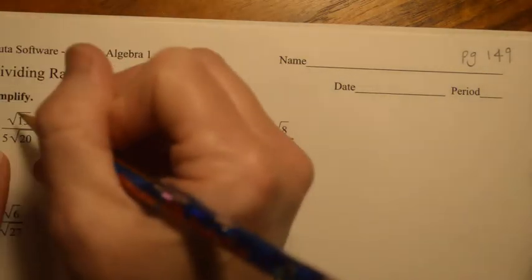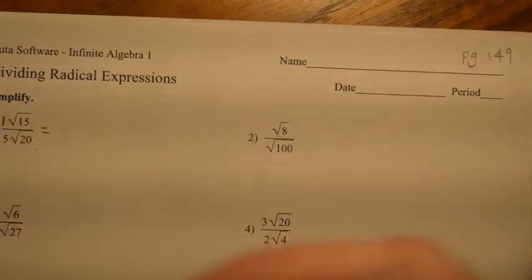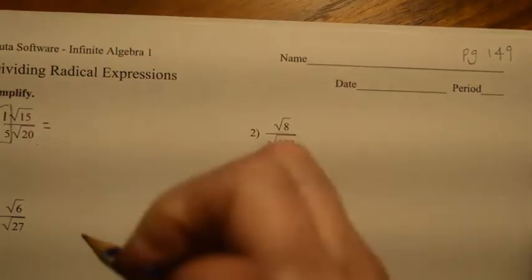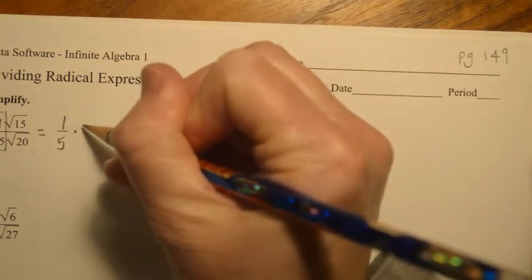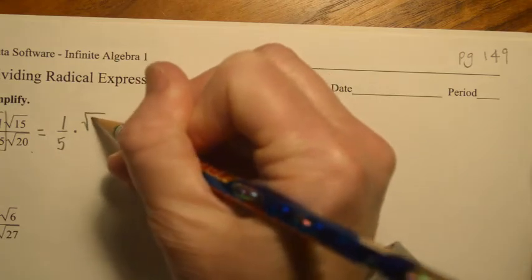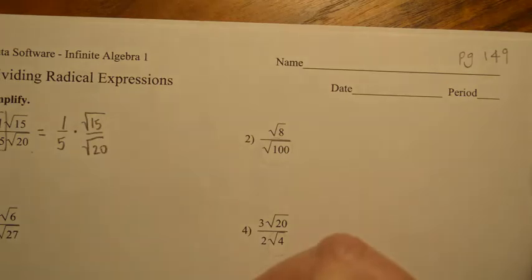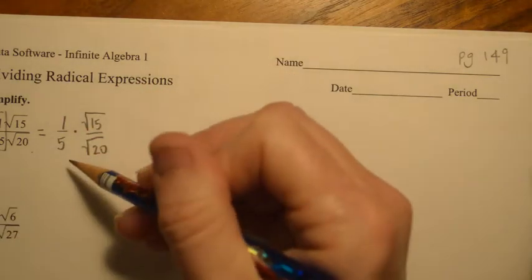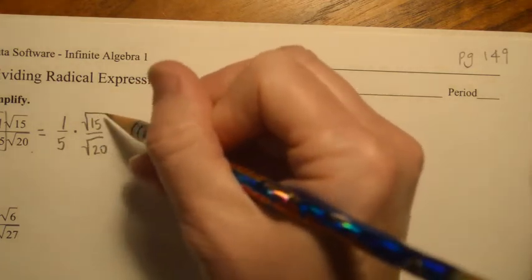So really, I can look at this as having a 1 out front. Right now, I'm just going to look at the outies together first. Sorry, my arm keeps catching on this paper. So I'm going to look at this as 2 parts. A rational part, 1/5, and then this irrational part, square root of 15 over square root of 20. Right. Later, you'll probably just not even write that separately. You'll just kind of ignore it until you figure out what this is. But for right now, let's break it up.